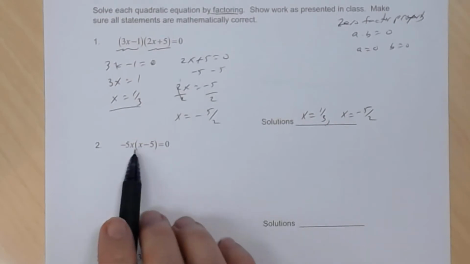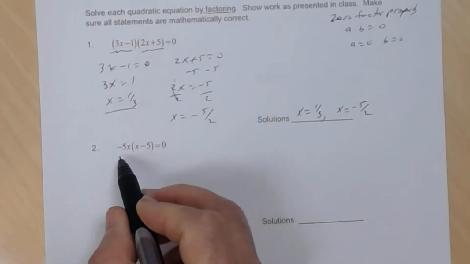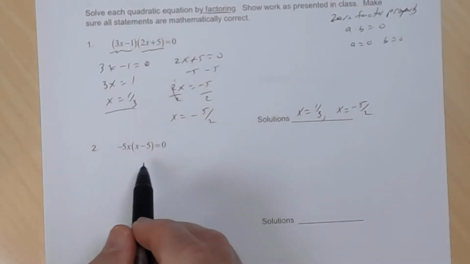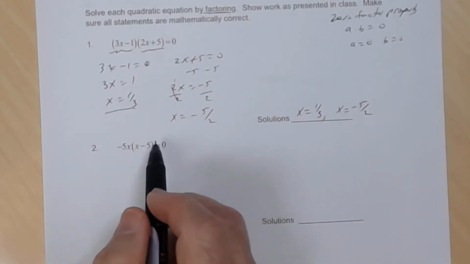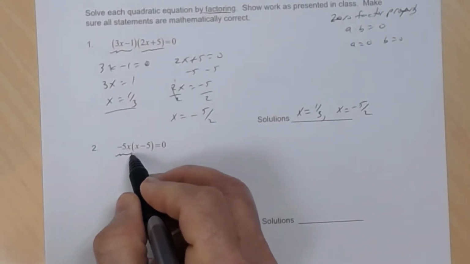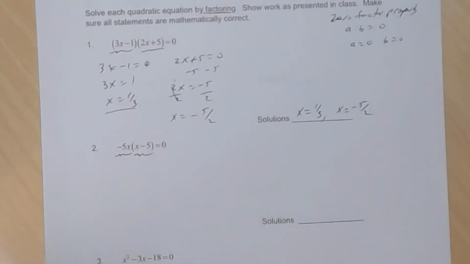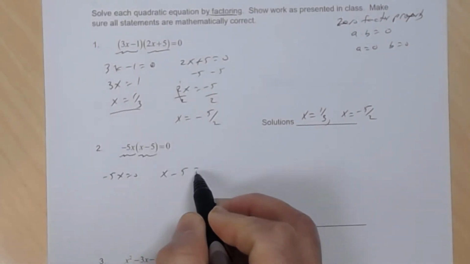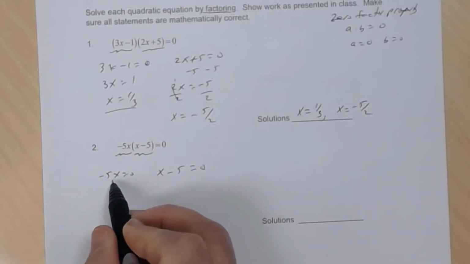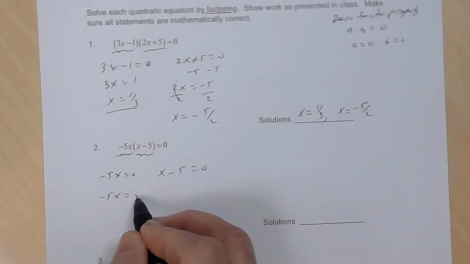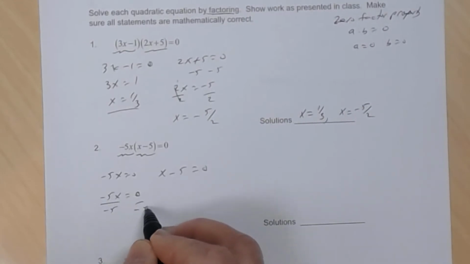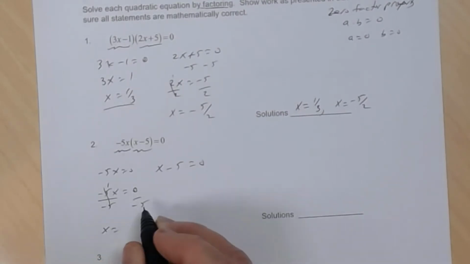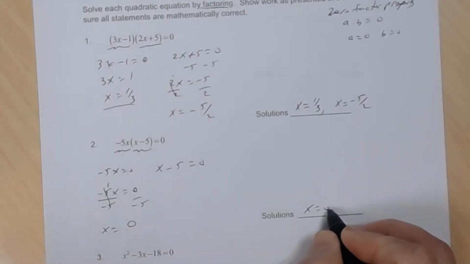Number 2 is already factored as well. Sometimes this gets students a little confused because it doesn't look like two binomials. You have a monomial times a binomial. It doesn't matter. You can consider this one factor and this one factor. So I set -5x equal to 0 and then x minus 5 equal to 0. To get x by itself here, I would have to divide both sides by -5. So -5 divided by -5 is 1, 1 times x is x, and 0 divided by -5 is 0. So there's one of my solutions, 0.